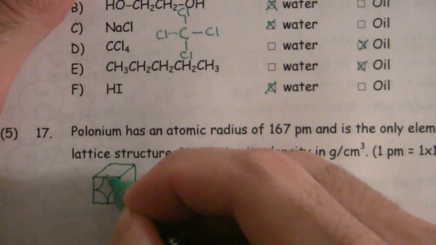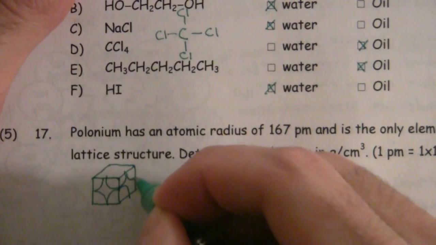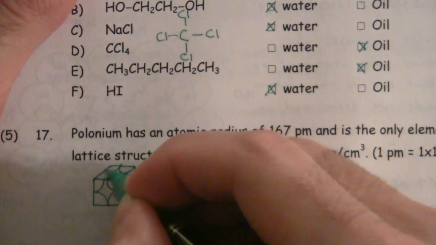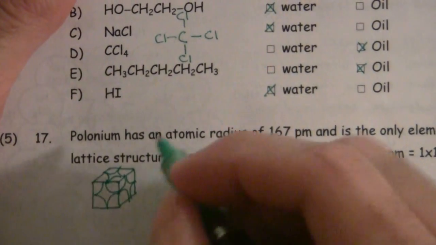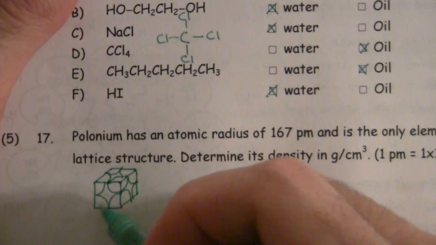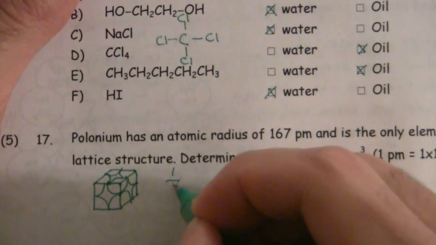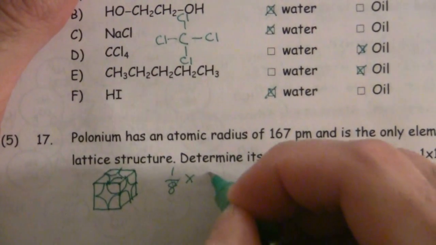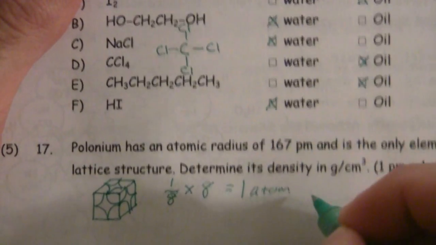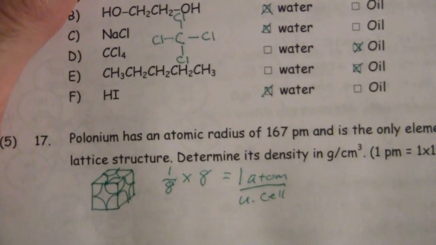1/8 of an atom in each corner. So it'll look something like that, where in each of those corners you have 1/8 of an atom, and there are 8 corners altogether. So just like before, 1/8 of an atom times 8 corners is 1 atom. That is, there's 1 atom per unit cell.